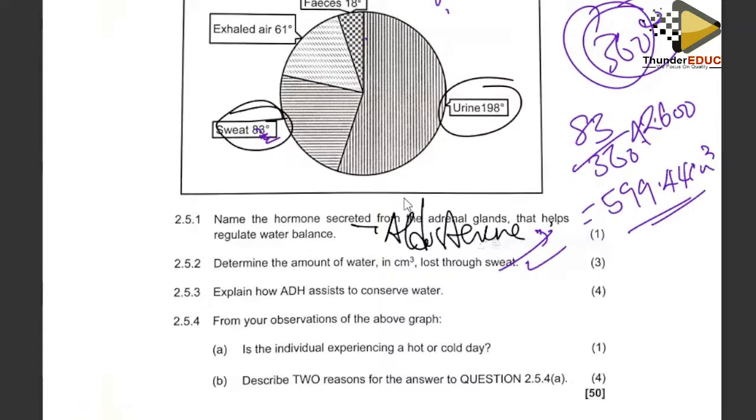Explain how ADH assists to conserve water. So how does ADH assist in the conservation of water? You need to first ask yourself, where does ADH do this job from? In the kidney. All right. What is the cause of this ADH if it is too much in the kidney? It's going to increase the permeability. Which part of the kidney, the nephron? It's the collecting duct and the distal convoluted tube. So your answers must be linked to that.